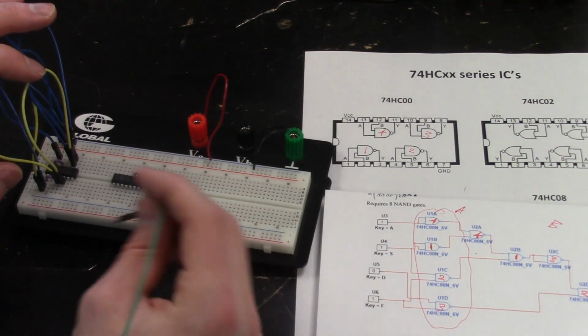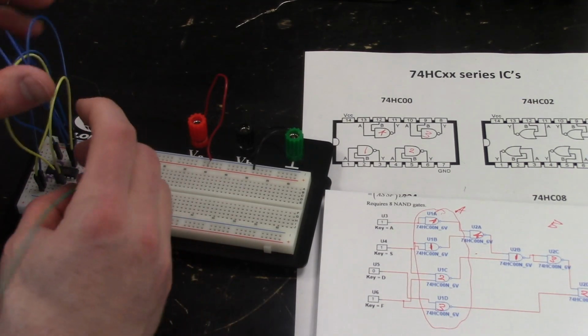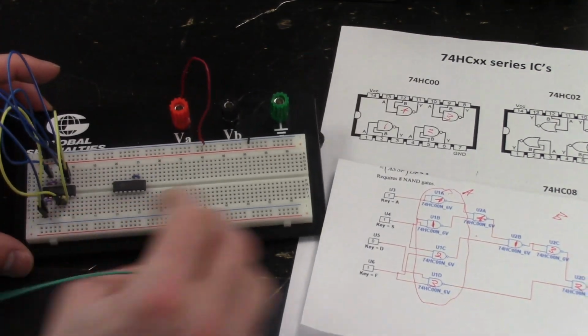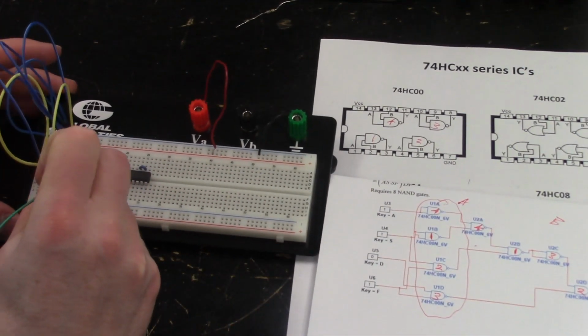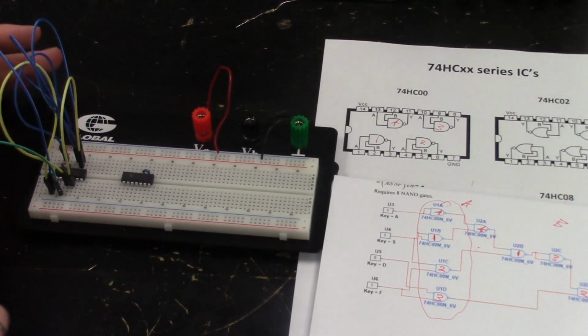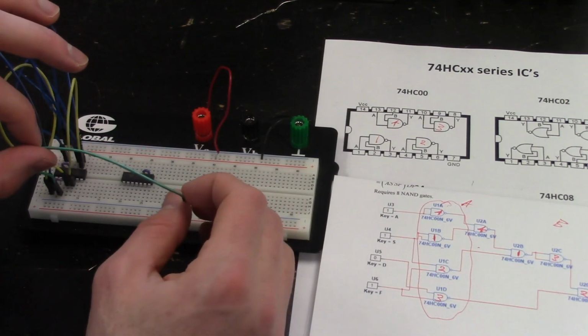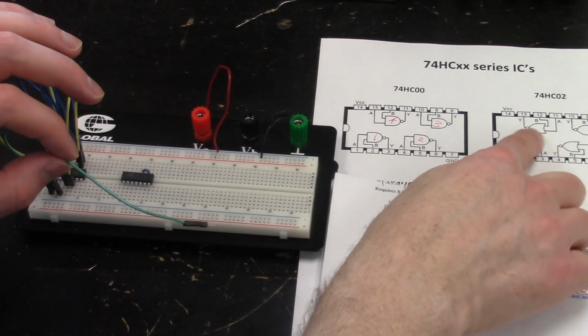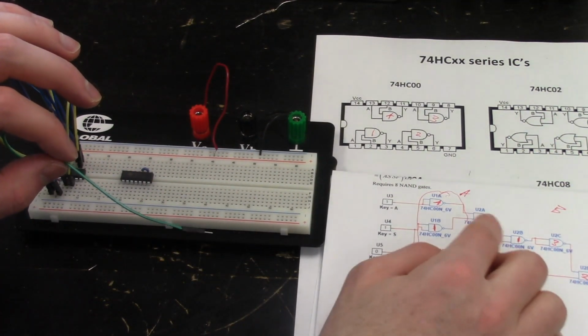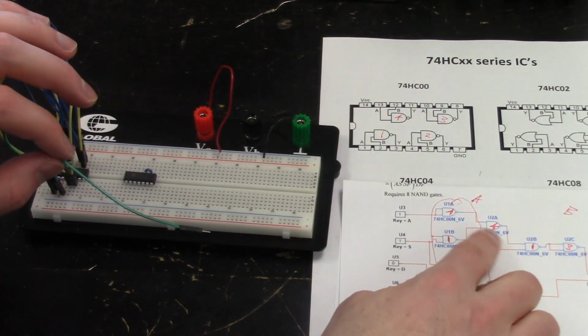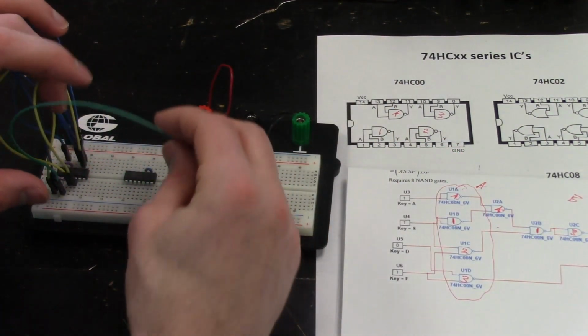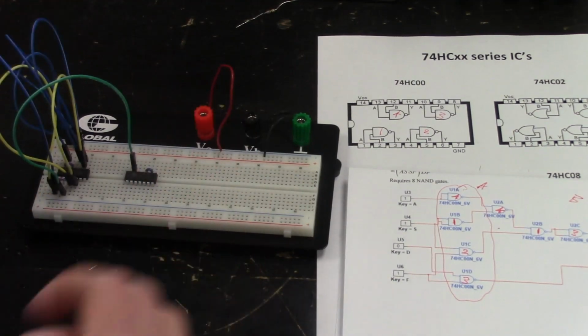So we need the output from 1 and the output from 4. So the output from 1 is down here on pin number 3. So we'll take that one and we'll bring that over to the input 4 of this second one there. So that's pin number 13.